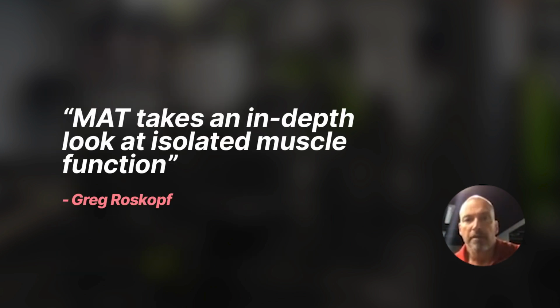And that's one of the interesting things, is how we train our glutes and abdominals relative to how they function. So with MAT, we basically take an in-depth look at isolated muscle function. I mean, every muscle in the body has its own set of battery cables. So every muscle in the body has a communication pathway between the nervous system and the muscle system. And what we do is we identify where these altered communication pathways are. I always say, I don't care what you can do, I want to know what you can't do. Because what you can't do is breaking you down.